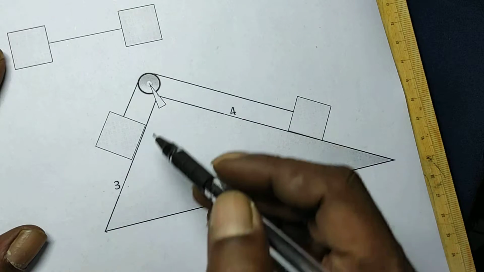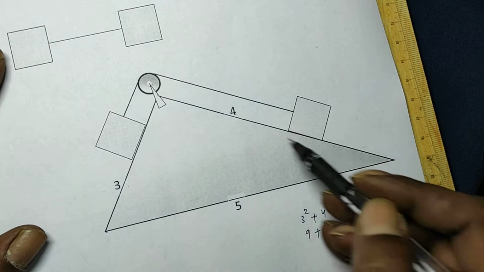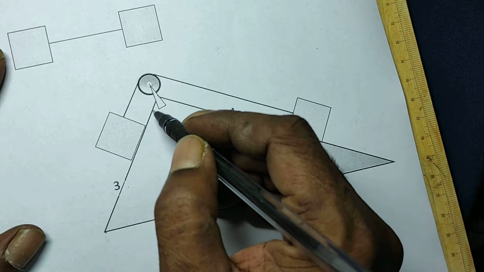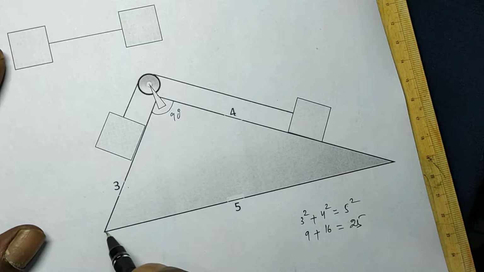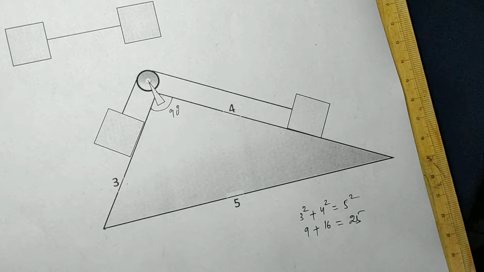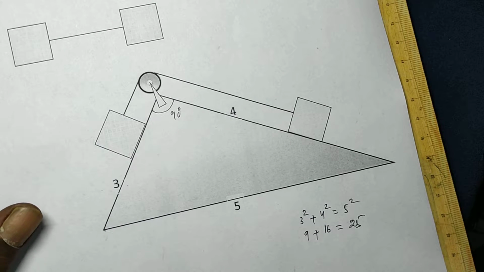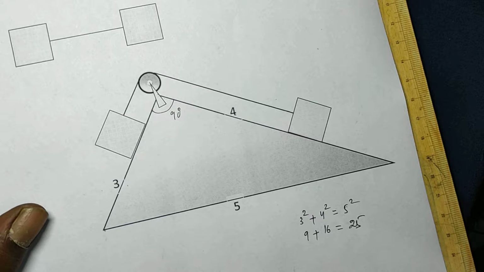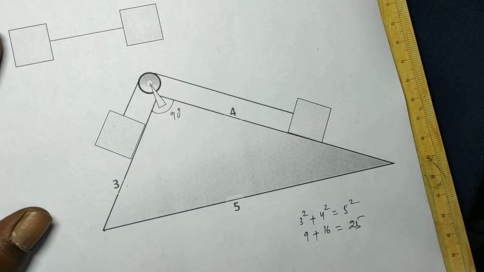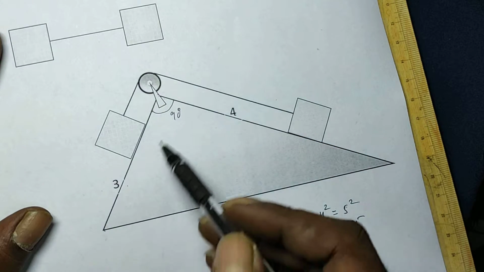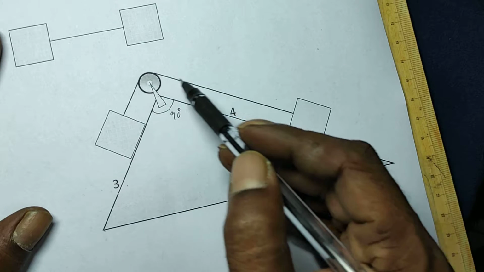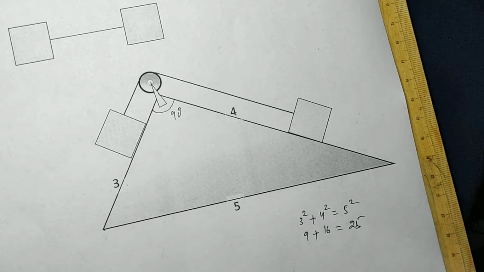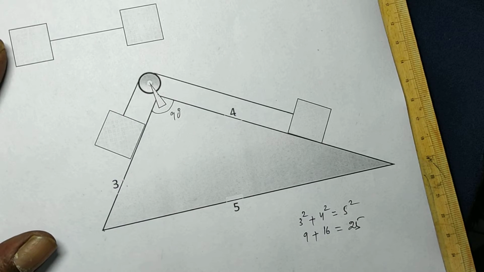So the conclusion is this triangular shaped wedge makes 90 degree here. This angle is 90 degree. So therefore this is the hypotenuse. And in fact this numerical problem is from the textbook by Professor HC Verma from IIT Kanpur. Now it is given both the surfaces are smooth, and the pulley and the string passing over the pulley are light, means their masses are not to be considered.